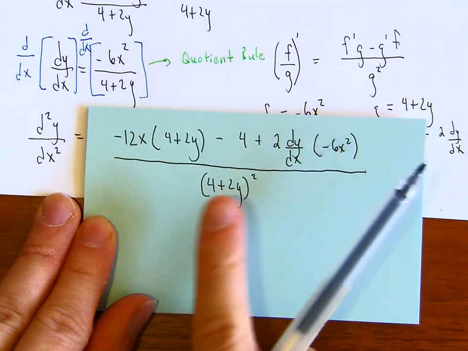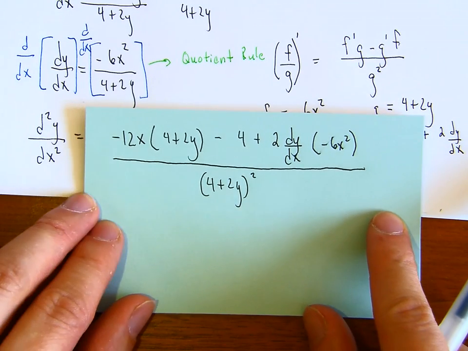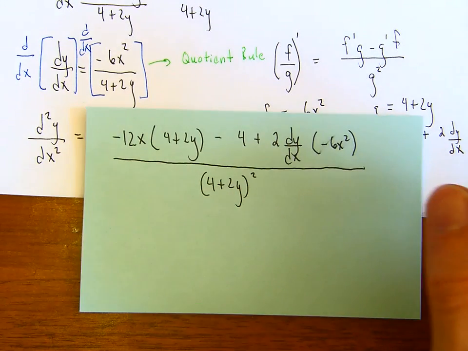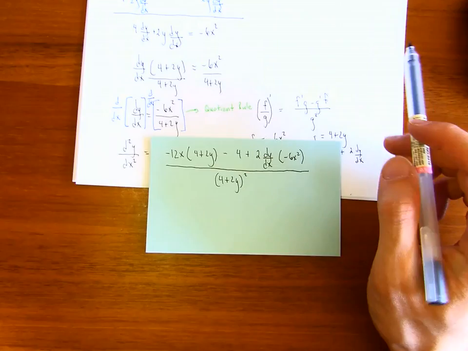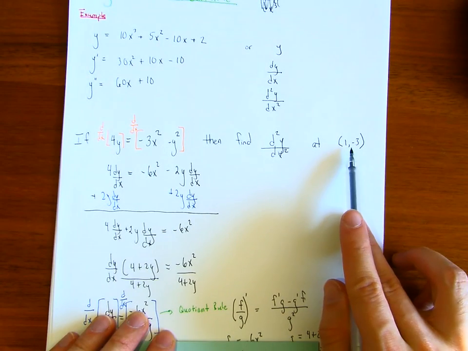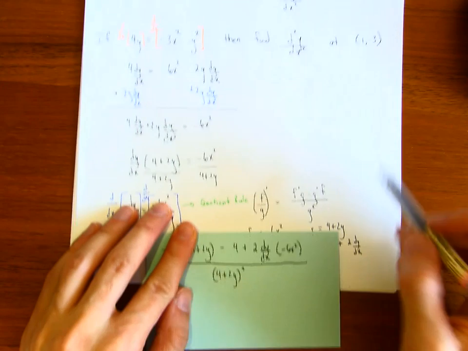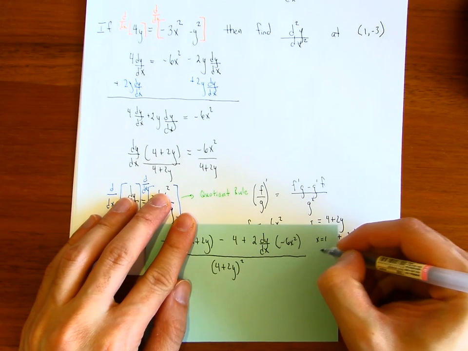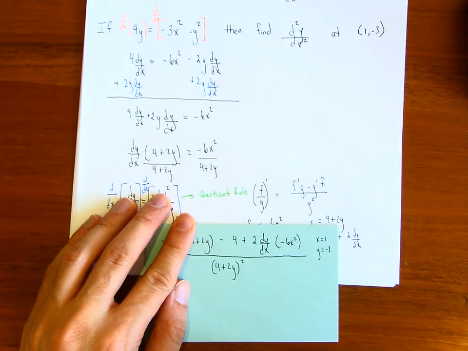But then how do you continue from here? The idea is, if you go back to the problem, you have to do it at a point 1, negative 3. So notice that here your x is equal to 1 and your y is equal to negative 3.